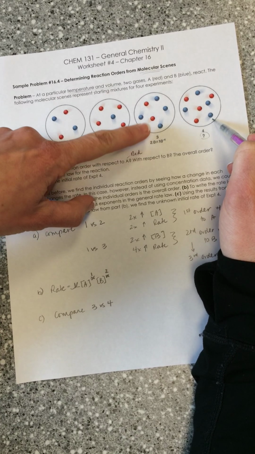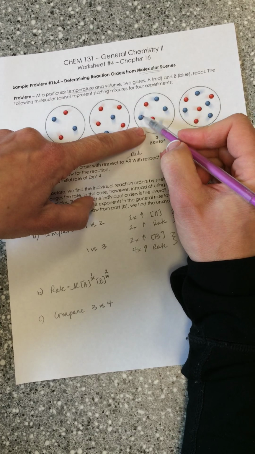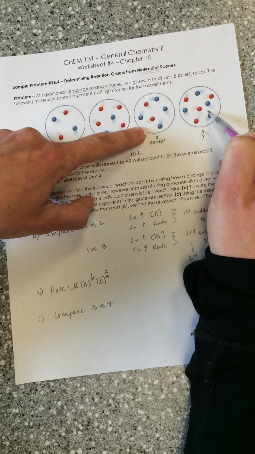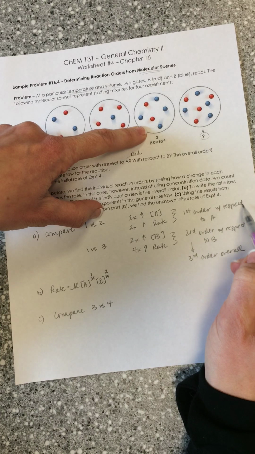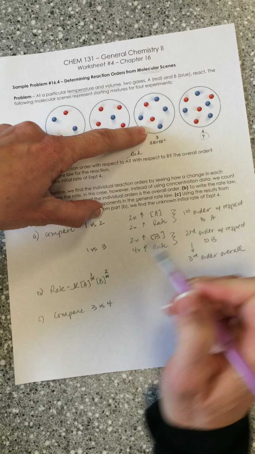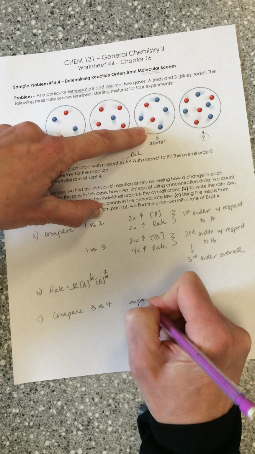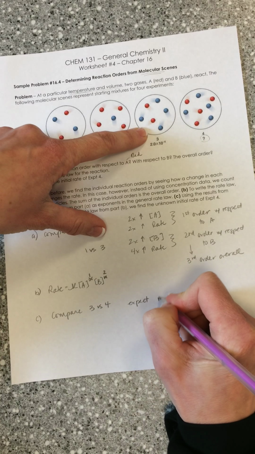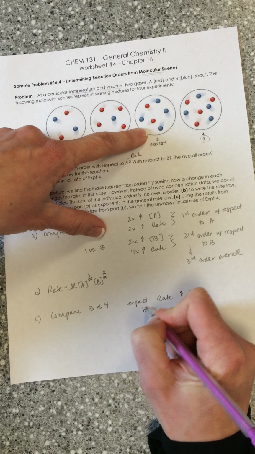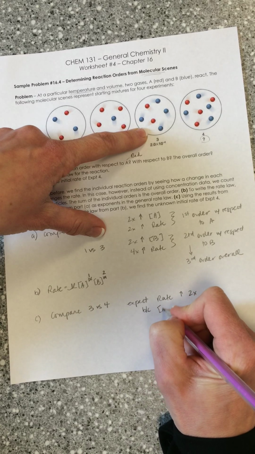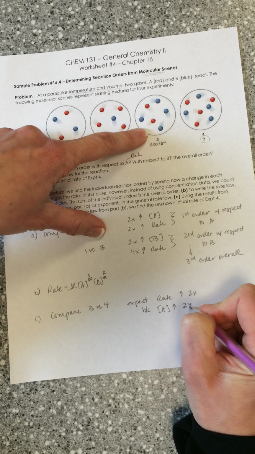So again, if we look at comparing 3 versus 4, we've kept the concentration of B the same, but we've doubled the concentration of A. We know that it's first order with respect to A, so we would expect the rate to increase twofold because the concentration of A increased twofold.